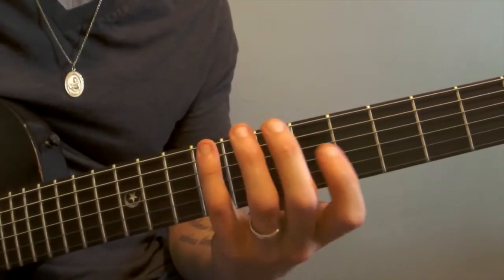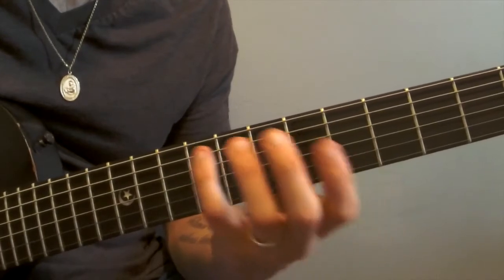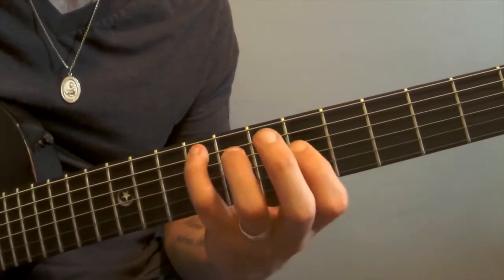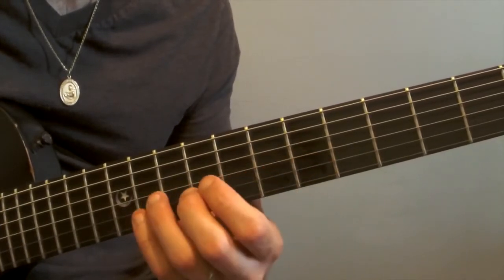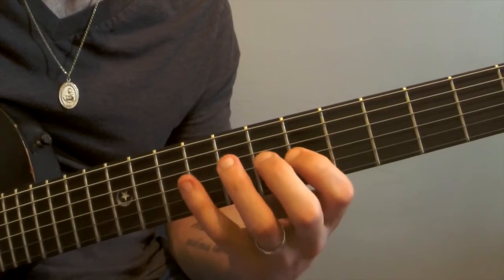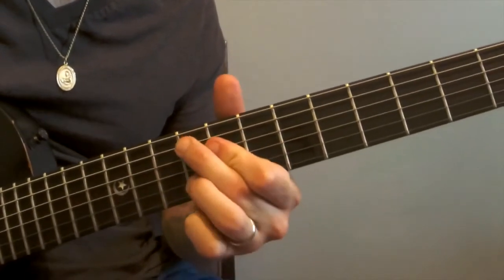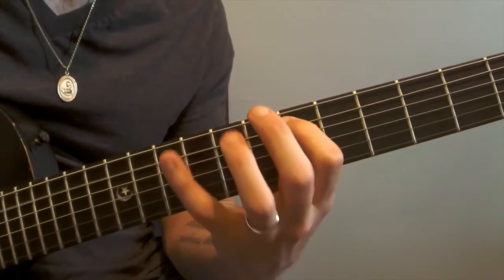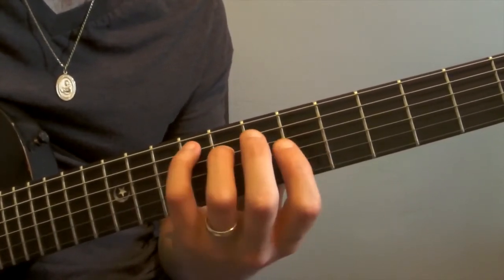So now I'm going to go to D flat 7 and G flat major 7. So I have a root note. Here's a D flat. Here's a G flat. Right?